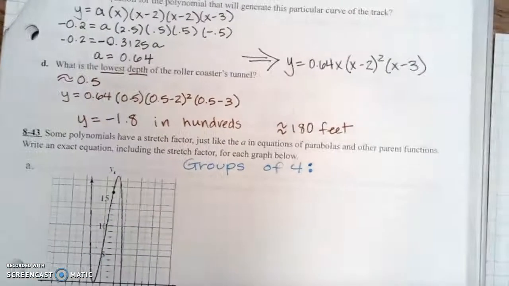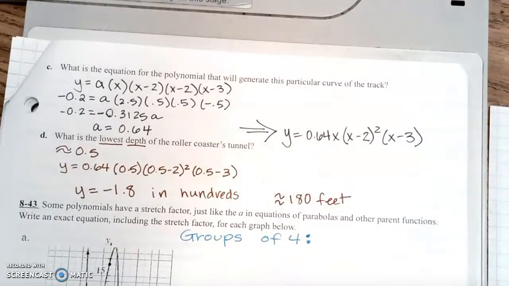All right, turn over to the top of page 12, and we are going to figure out that stretch factor. Okay, so what is the equation for the polynomial that will generate this particular curve of the track?